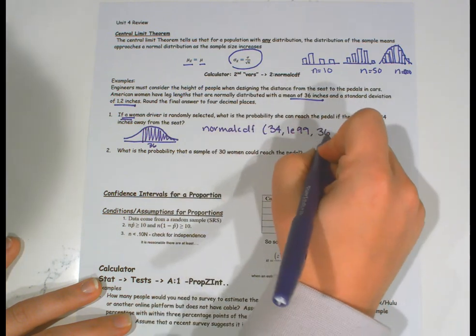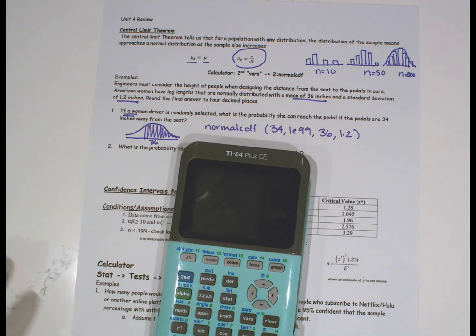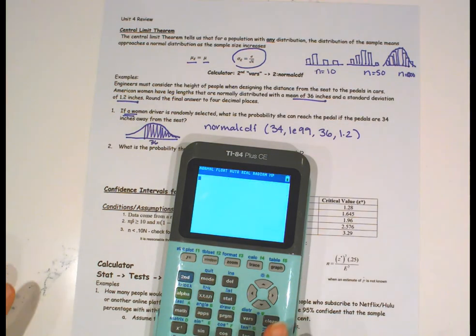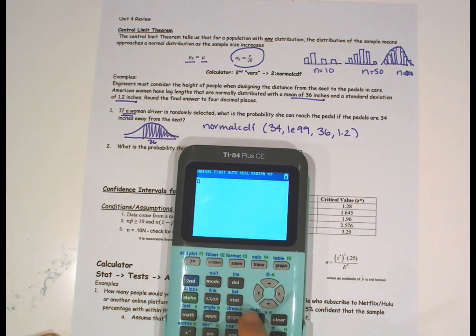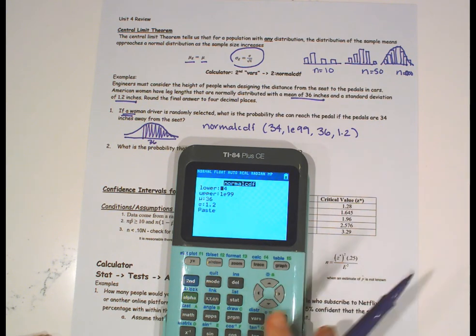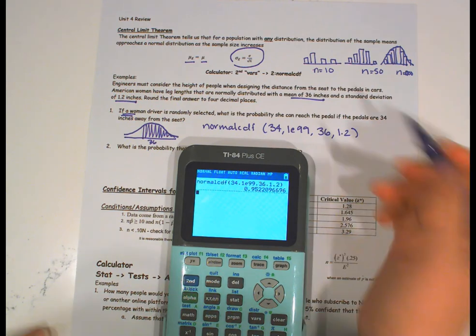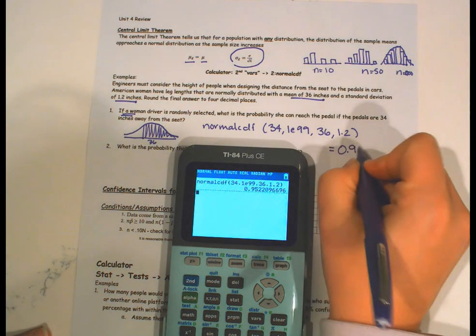Our mean is 36 and our standard deviation is 1.2. Because we're only talking about one sample size, none of that is going to change. So if I hit second vars, normal CDF, I'm going from 34, 1E99, 36, 1.2. So when I paste that in, I get a probability of 0.9522.